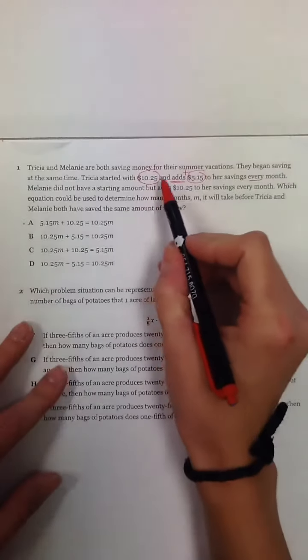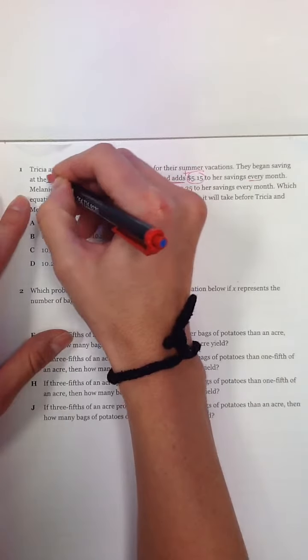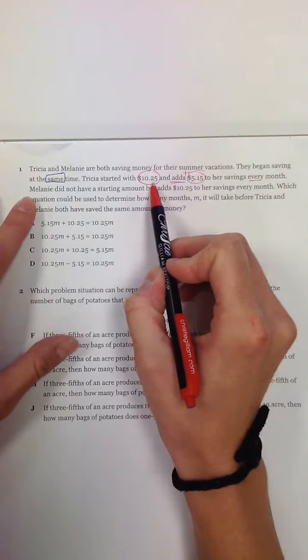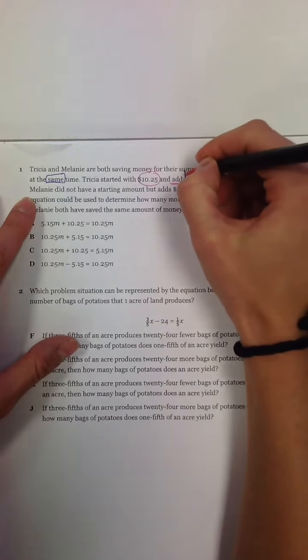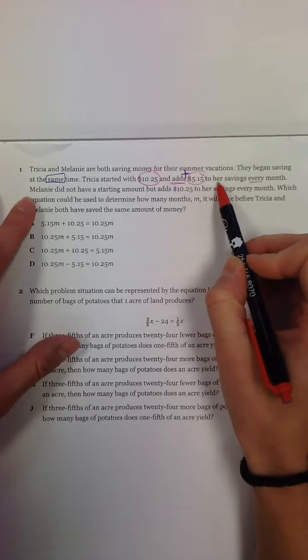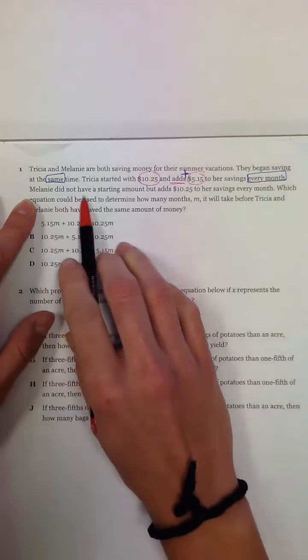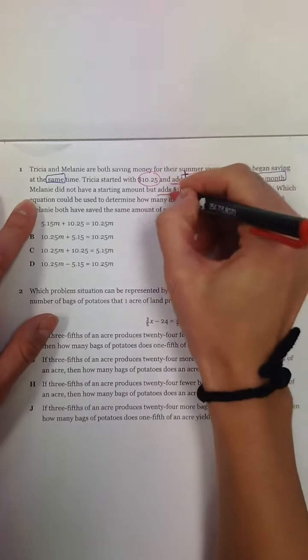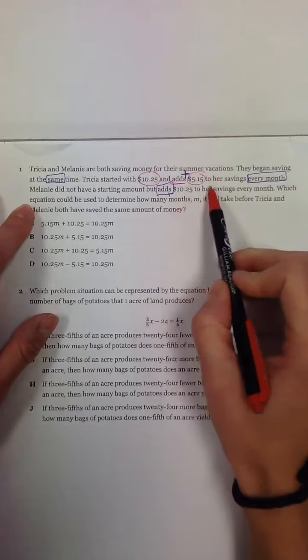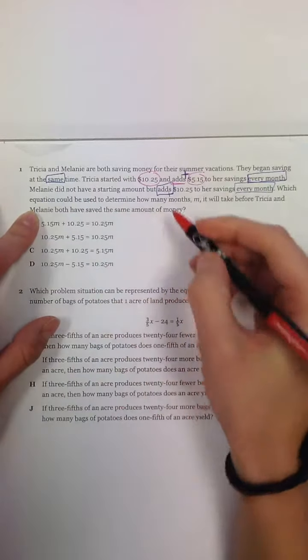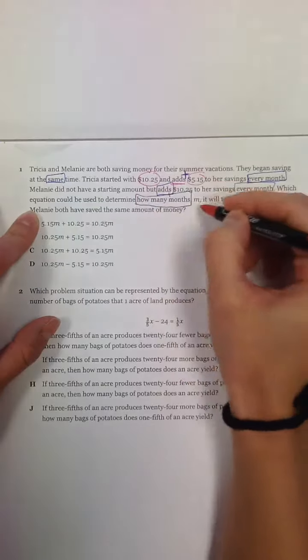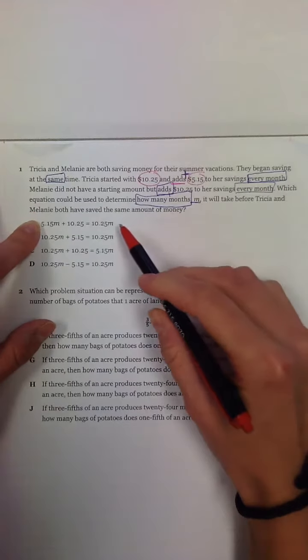Trisha and Melanie are both saving money for their summer vacations. They begin saving at the same time. Trisha started with $10.25 and adds $5.15 to her savings every month. Melanie did not have a starting amount but adds $10.25 to her savings every month. Which equation can be used to determine how many months it will take before Trisha and Melanie both have saved the same amount of money?